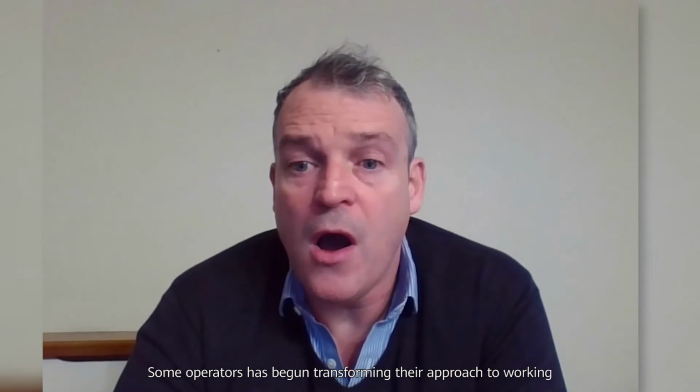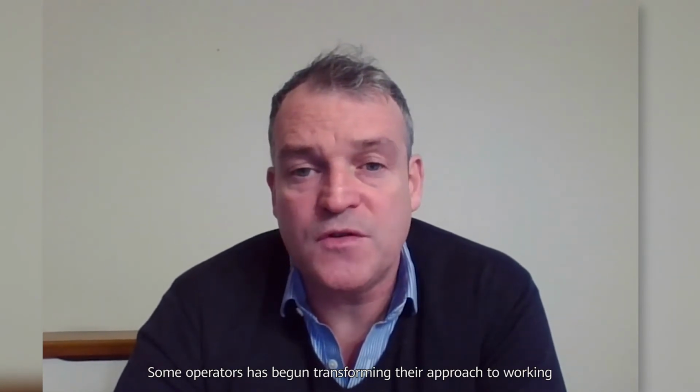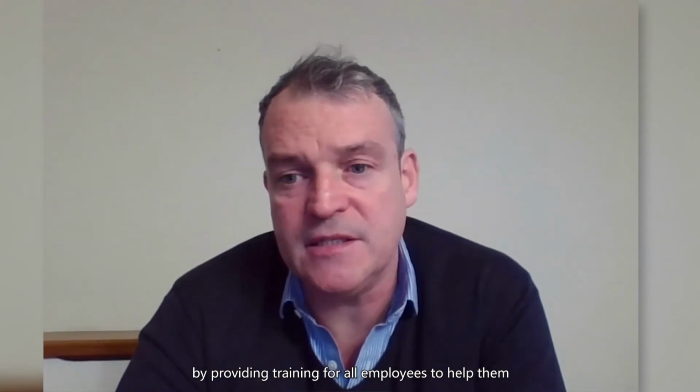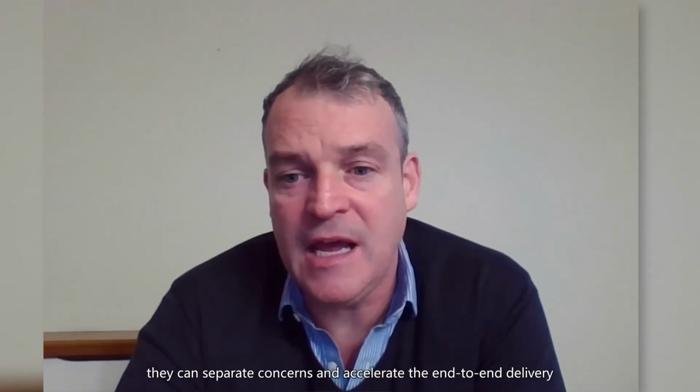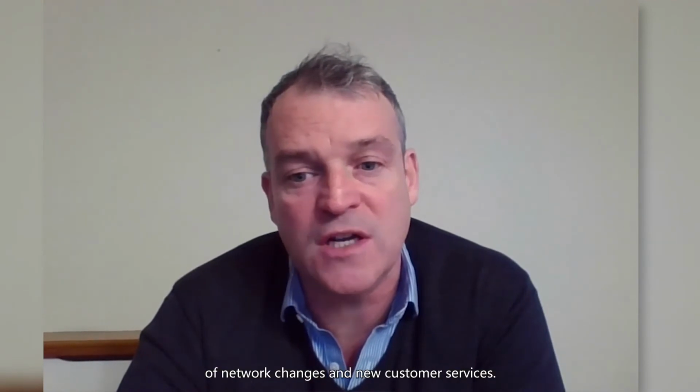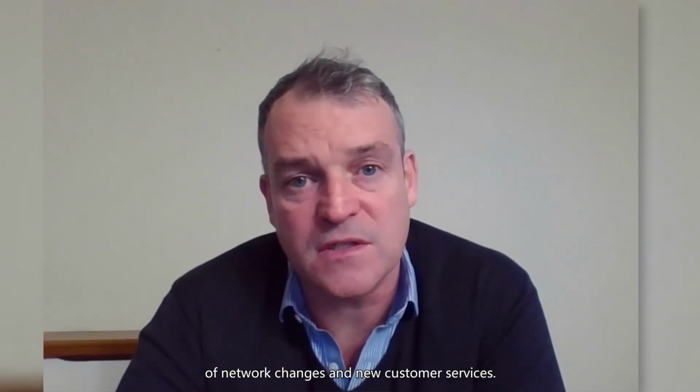creation, operation, and troubleshooting. Orange has begun transforming their approach to working by providing training for all employees to help them move to a DevOps, programming-based approach to network automation. By moving to an API template-based approach to the network, they can separate concerns and accelerate the end-to-end delivery of network changes and new customer services.